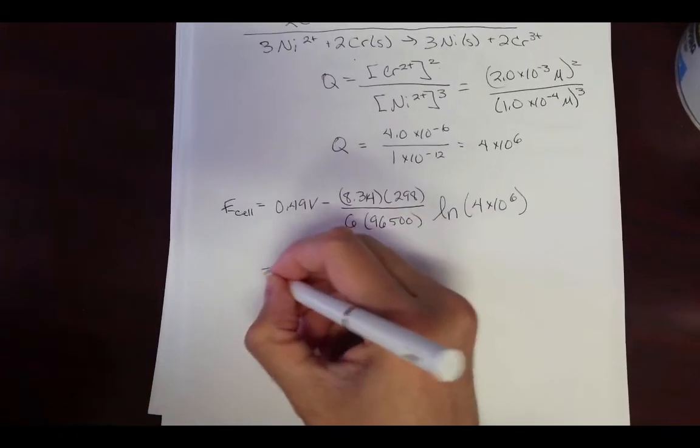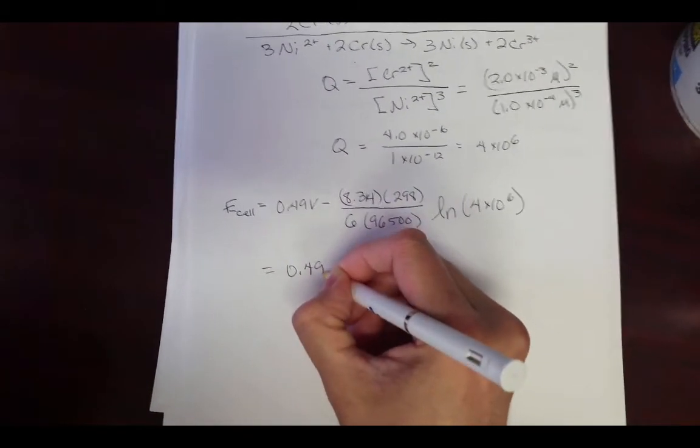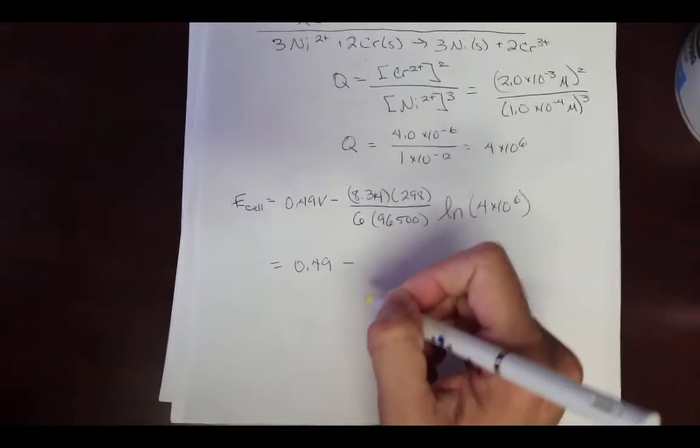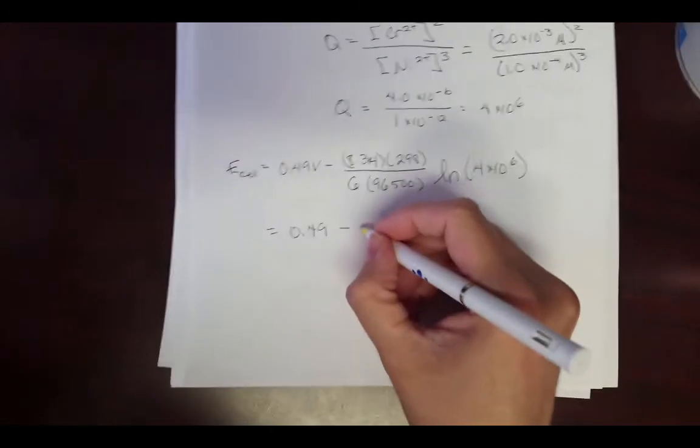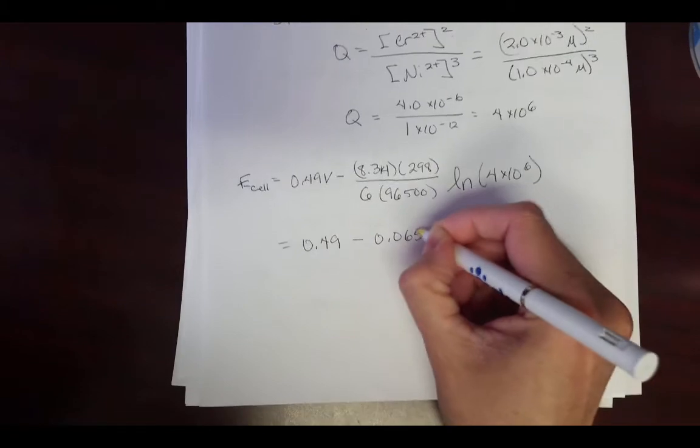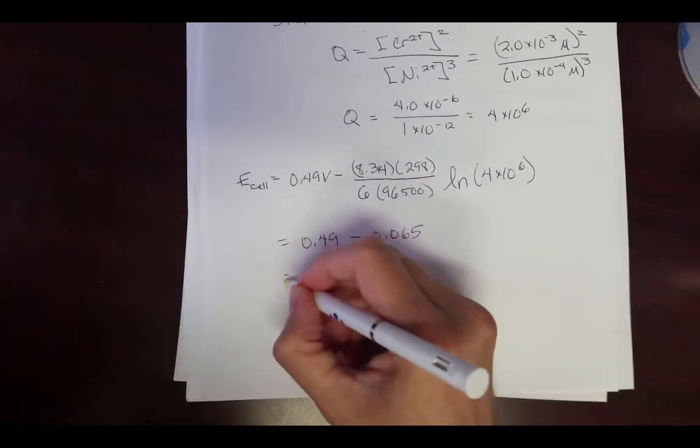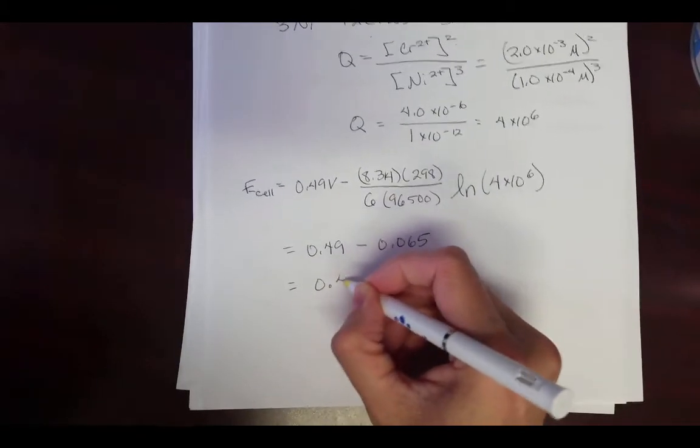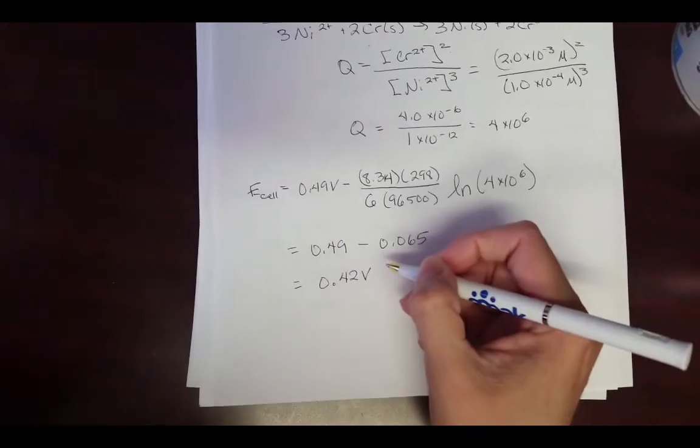After we do all of that lovely math, we have 0.065, which will give us a grand total of about 0.42 volts.